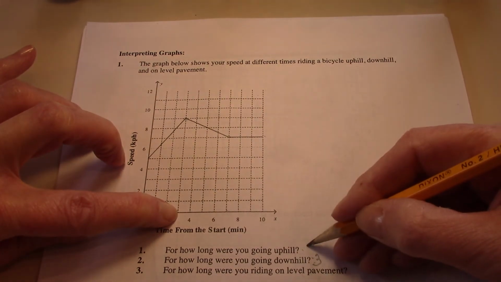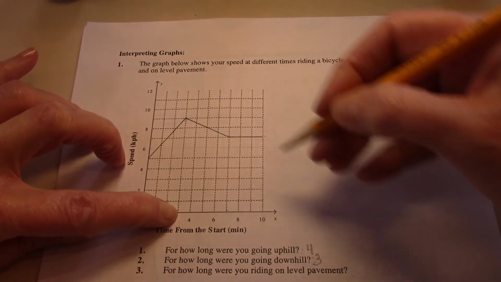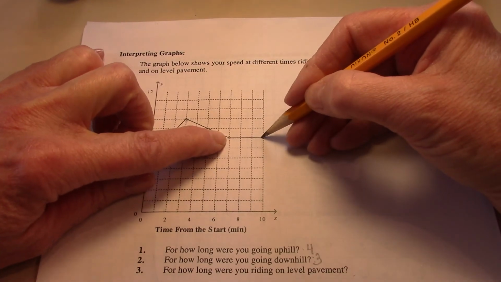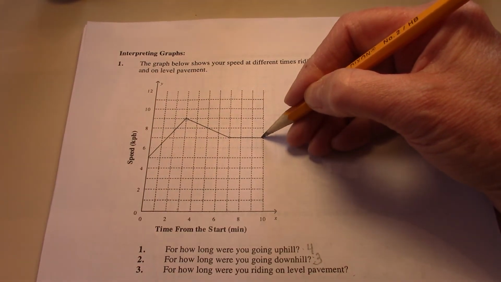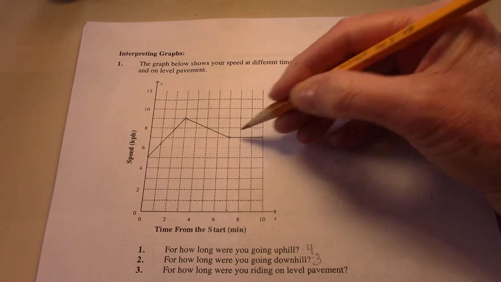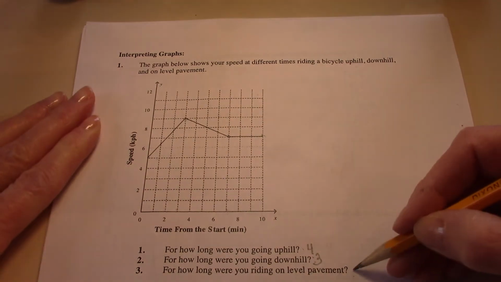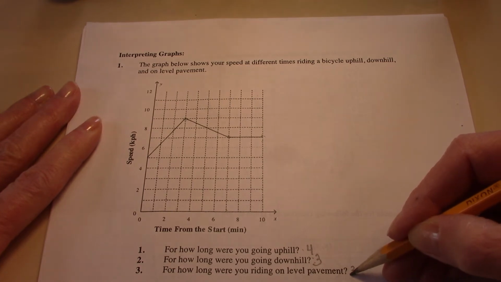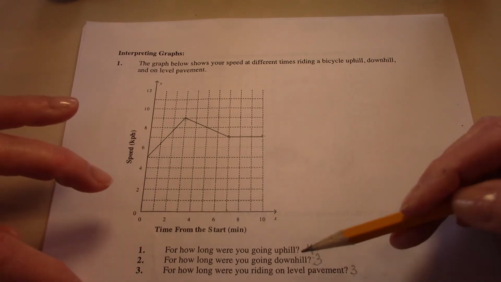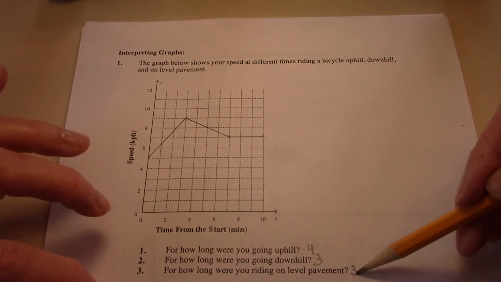So 4 seconds going uphill. And then the last interval, it appears you're staying steady at 7 kilometers per hour from here to here, and that's 1, 2, 3 seconds on flat level pavement. So my answer, A, B, C, or D, I'm looking for 4, 3, and 3. 4, 3, 3, right here, A.